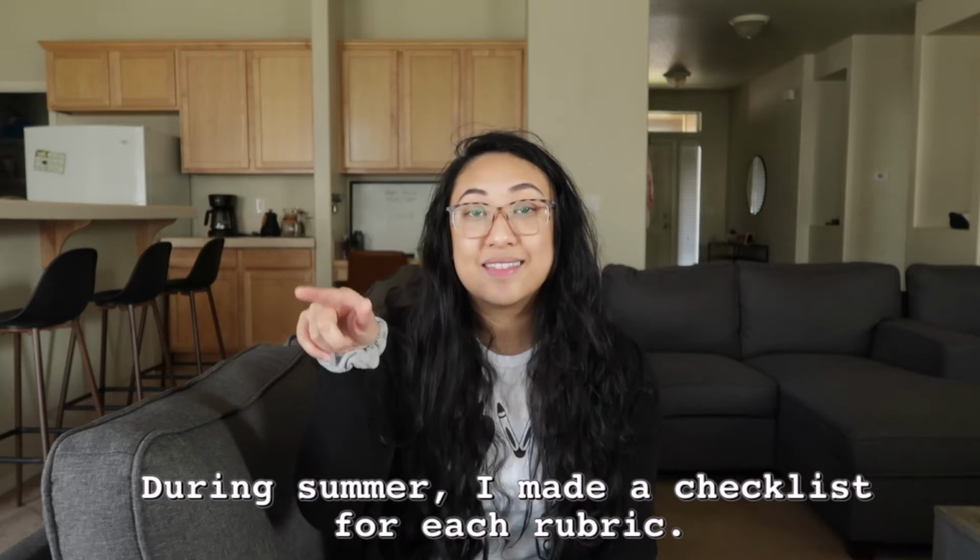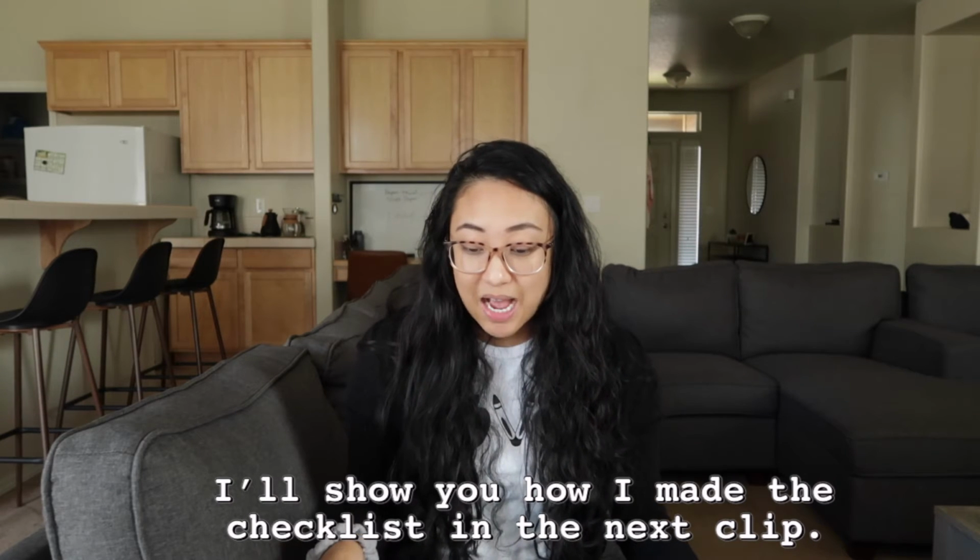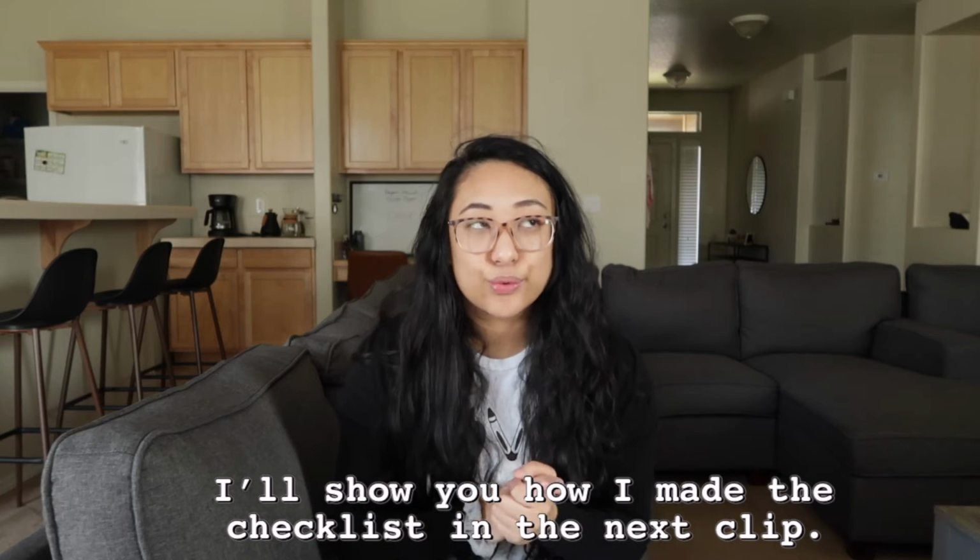In the summertime, I actually organized my rubrics. I looked at the Understanding Rubric and I only took the scores of 4 and 5. I didn't look at the 1, 2, 3 scores. I only focused on the 4 and 5 category. And I made a checklist, basically summarizing the whole rubric of what I need to do for each task. In the next clip, I'm gonna show you what I'm talking about. It'll make a little bit more sense.